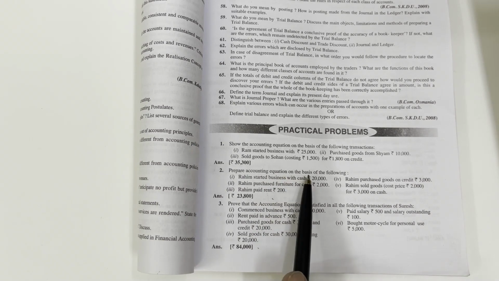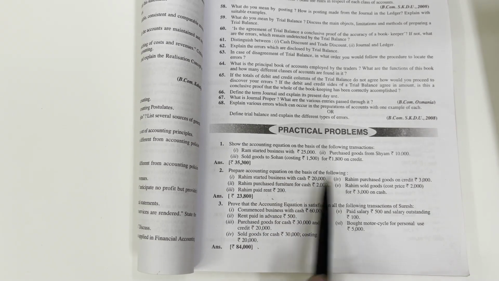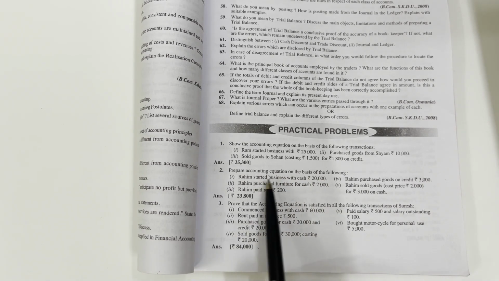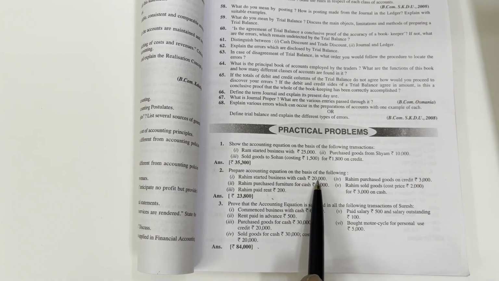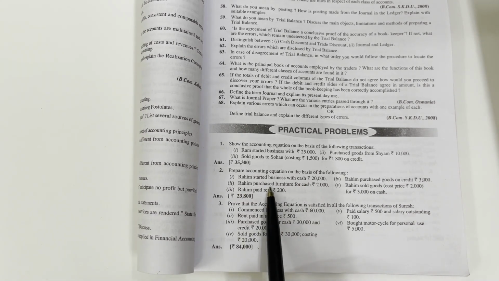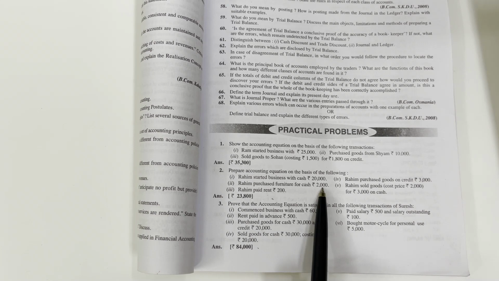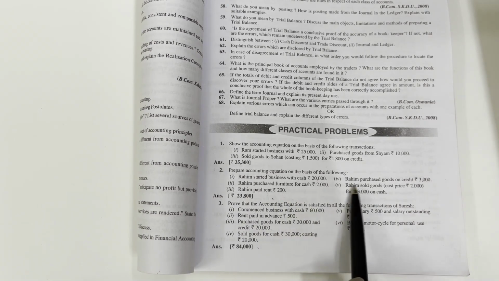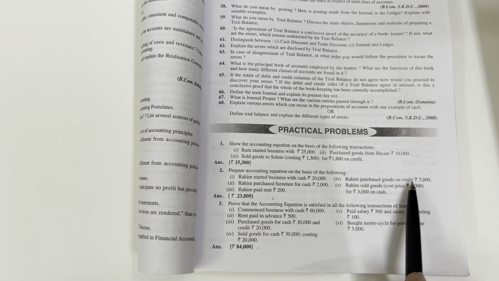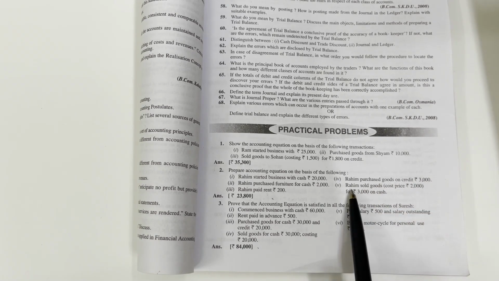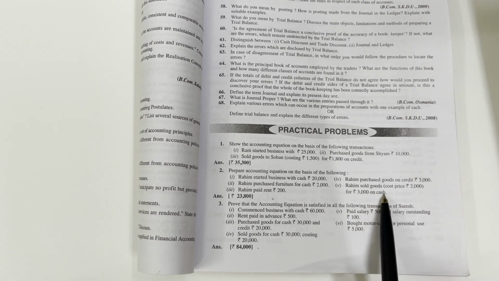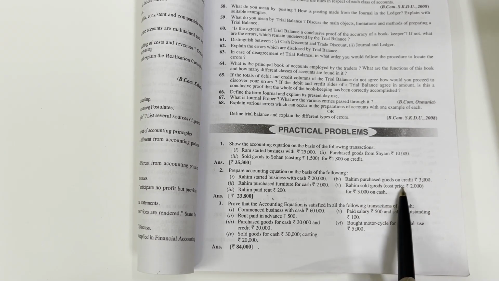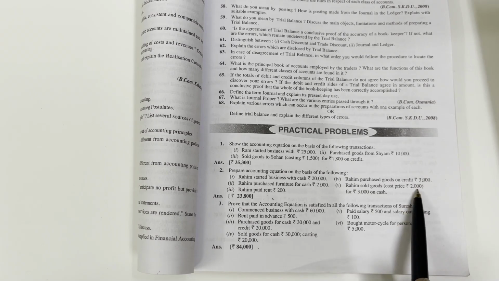Prepare the accounting equation on the basis of the following. First point, Rahim started business with cash 20,000. Second, Rahim purchased furniture for cash 2,000 rupees. Third, Rahim paid rent 200. Fourth, Rahim purchased goods on credit 3,000. Fifth, Rahim sold goods for 3,000 rupees on cash. In brackets, the cost price of these goods is 2,000 rupees.